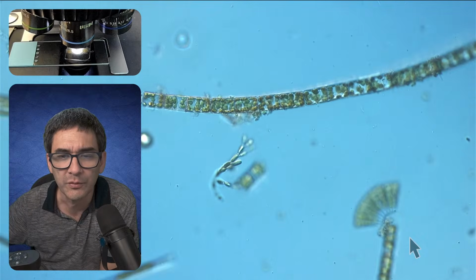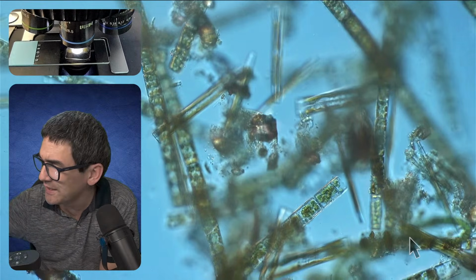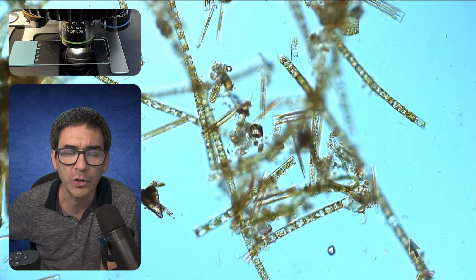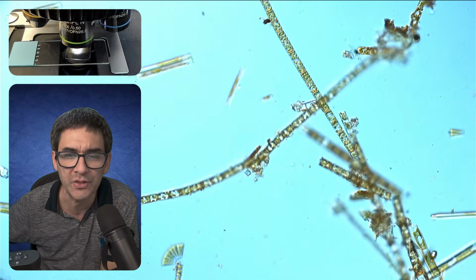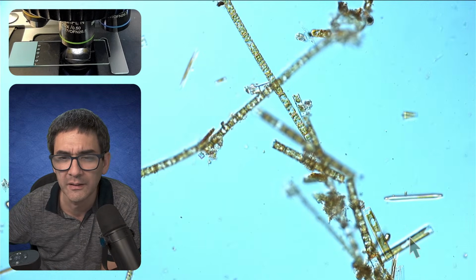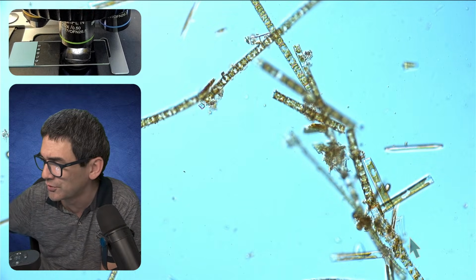So, yeah, this is the one from before again. Okay. What I've also seen occasionally is that after a couple of minutes, the diatoms will actually start to spread out, because some of them move in a gliding way, and then they spread out a little bit over the microscope slide.